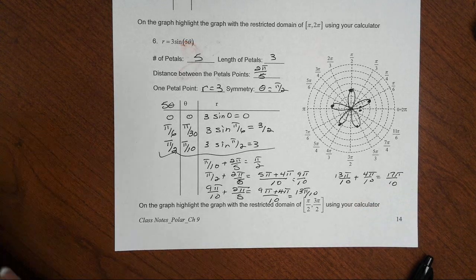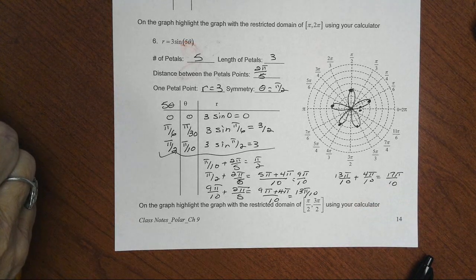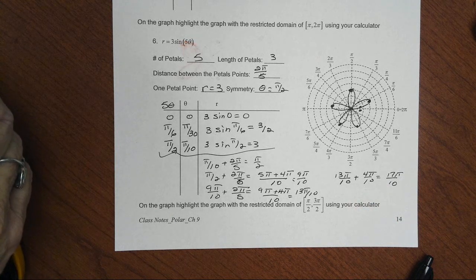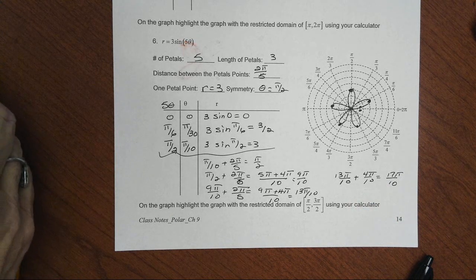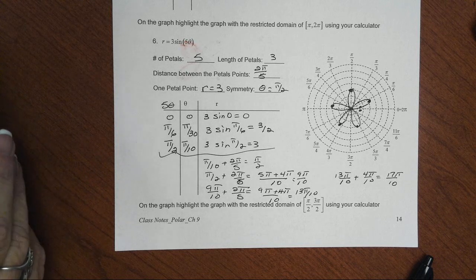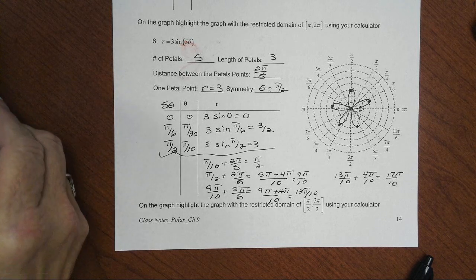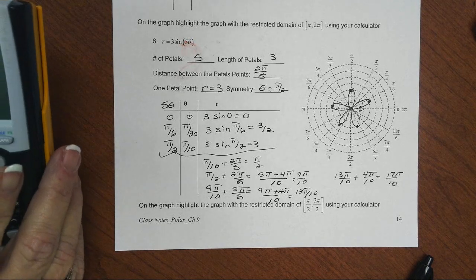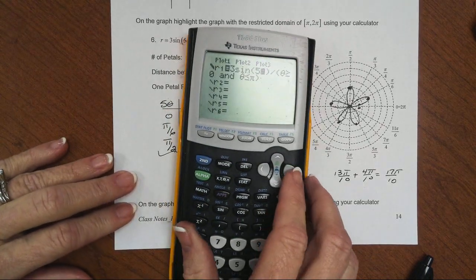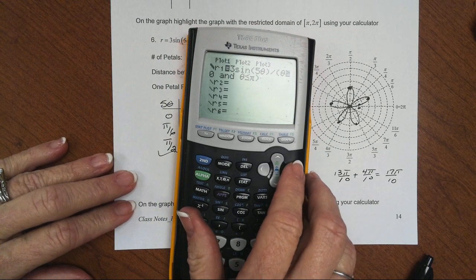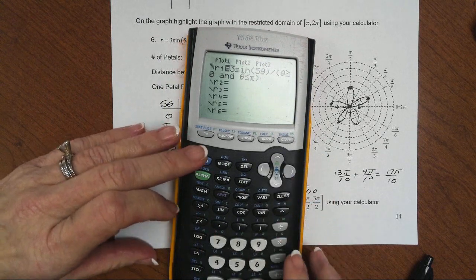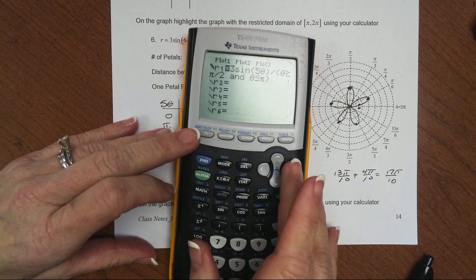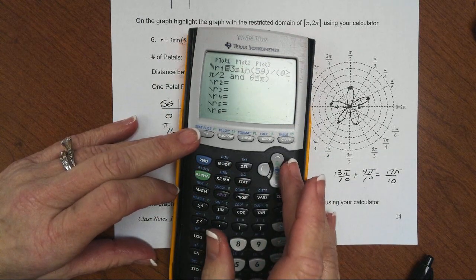You'll find clear. And we're taking 3 times the sine of 5. And we want theta to be between pi over 2, so I'm going to change this, between, so pi, and I'm going to insert divided by 2, and 3 pi over 2.